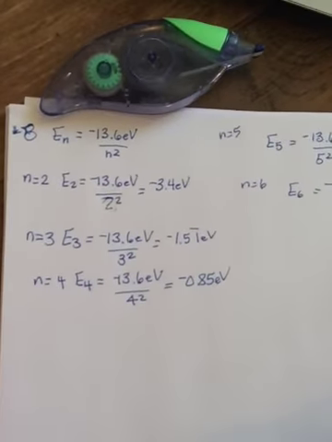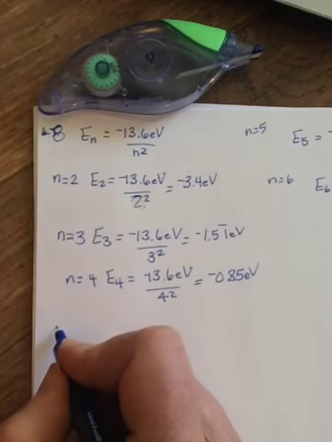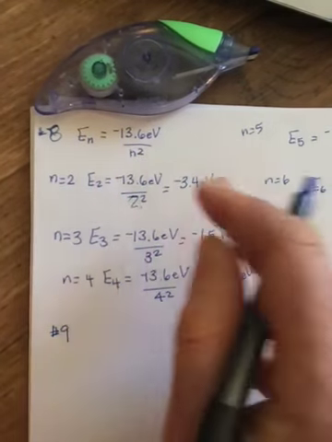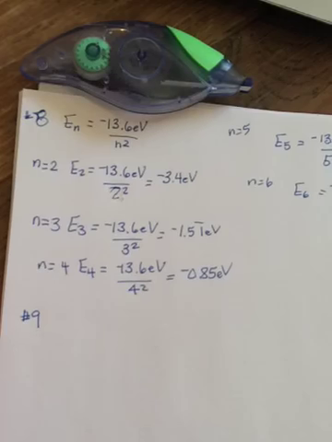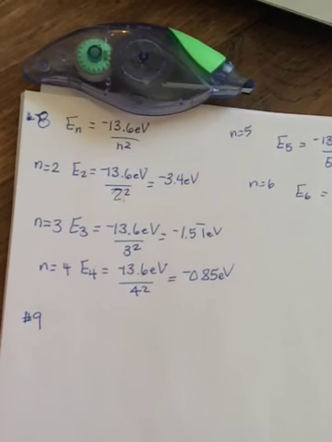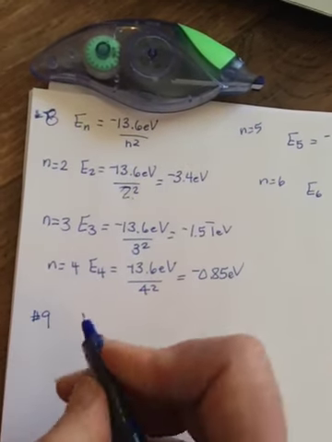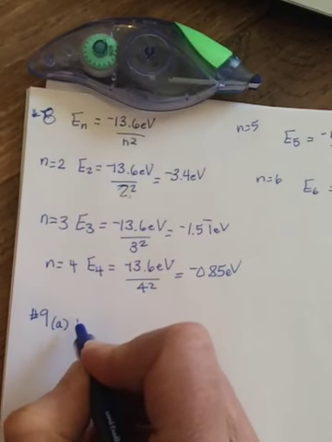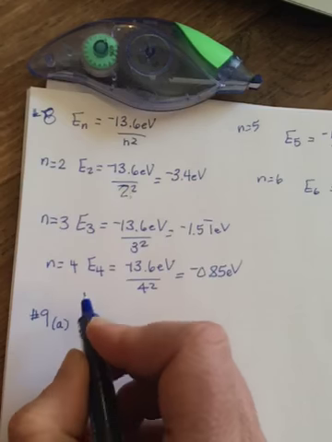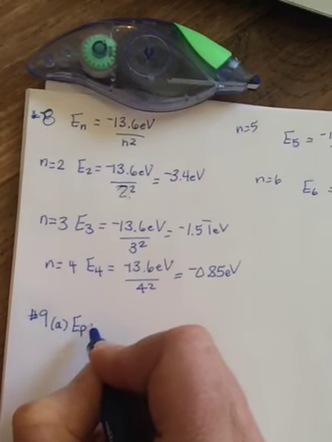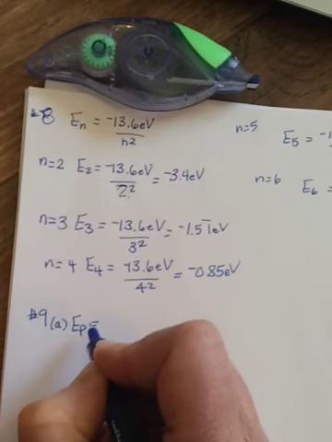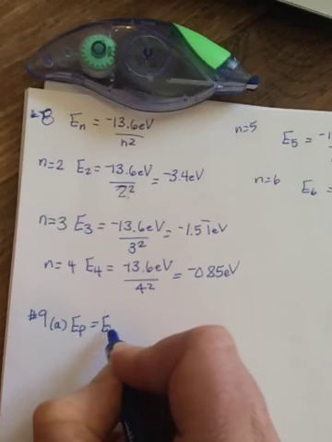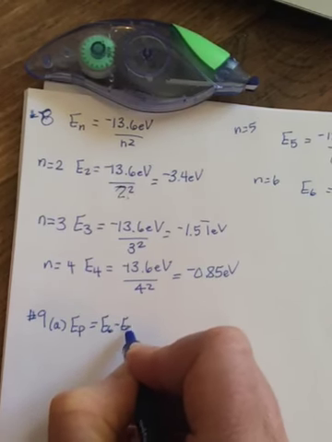The reason I said they're connected is because number 9 wants you to use all of these to find the difference in energy levels. There are 5 different parts to 9, and for all of them you're doing EP equals the difference. For 9A, it's 6 minus 5, so E6 minus E5.